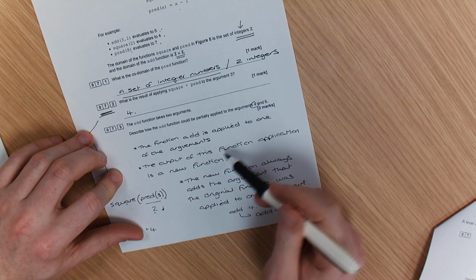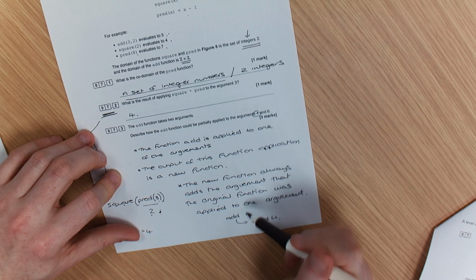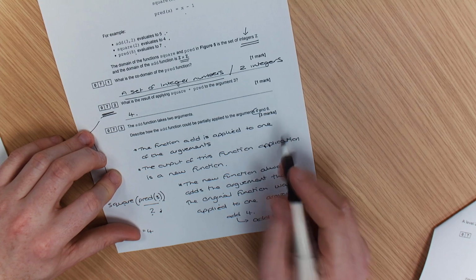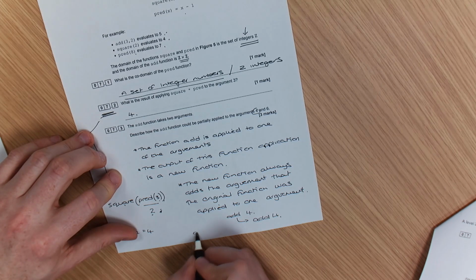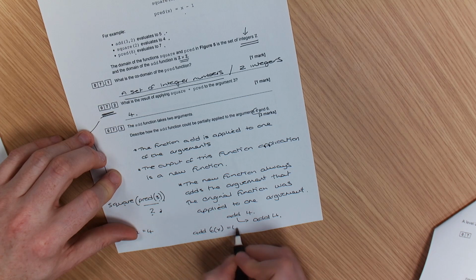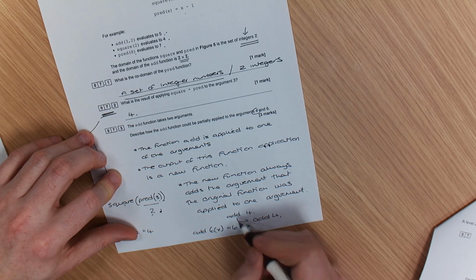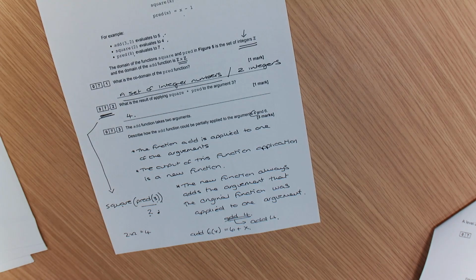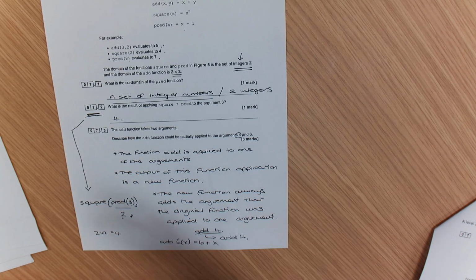So it's just about breaking it down and explaining how the new function would, for example, add 6: x is equivalent to 6 plus x. So just explaining how it's basically joined onto the function when it's finished, and that should help you understand how it works when you are partially applying it to an argument and how it's built.